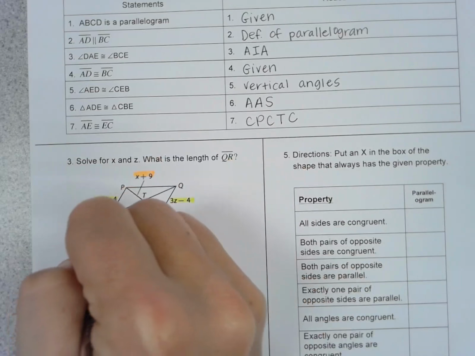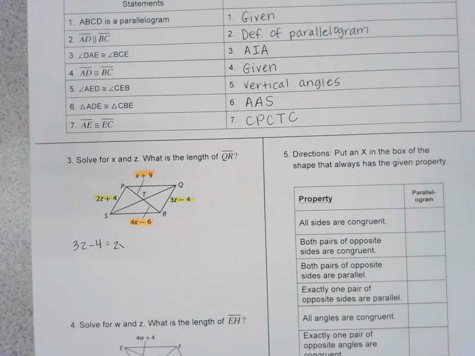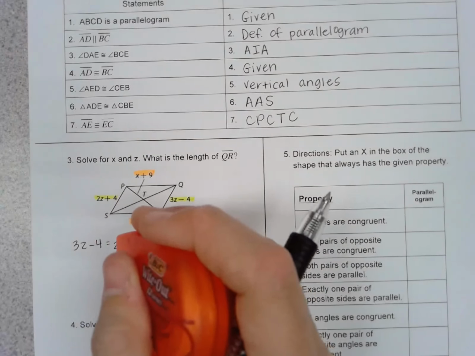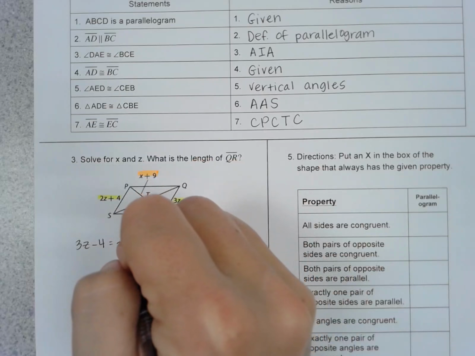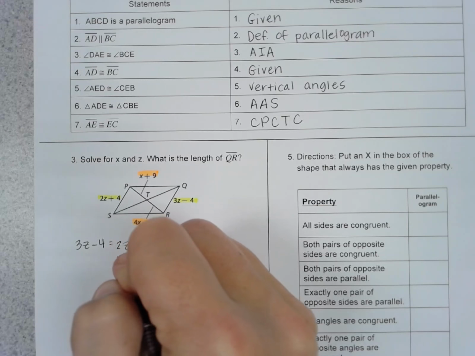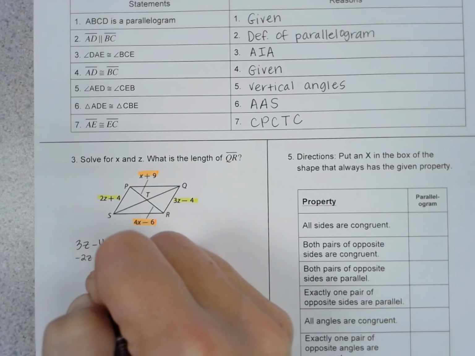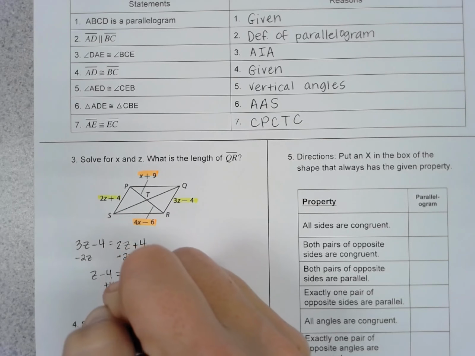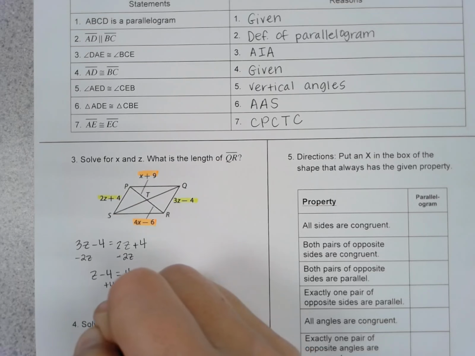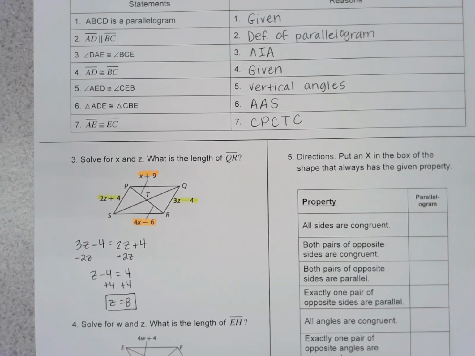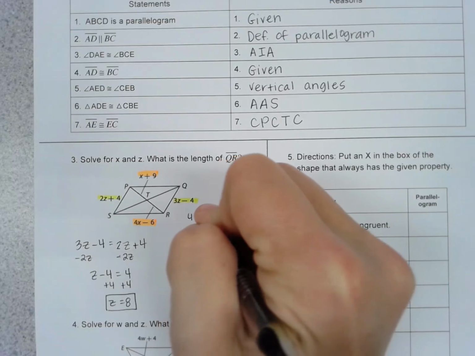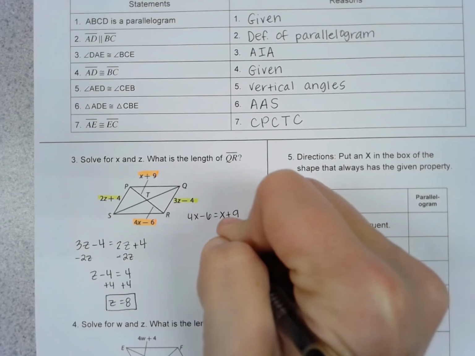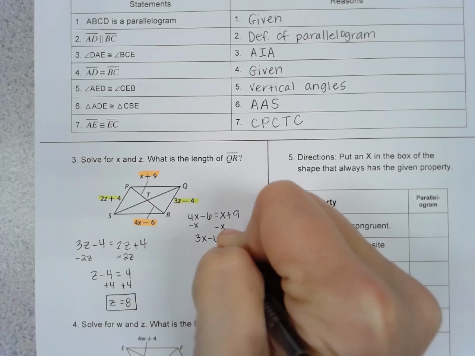So 3z minus 4 is equal to 2z plus 4. And I put lines through my z's so that you know that they're z's. So when I solve this, I'm going to subtract the 2z from both sides, and I'll get z equals 8. And then I also need to solve for x. So when I solve for x, I'm going to use the fact that the diagonals bisect each other. So I'm going to set 4x plus 6 equal to x plus 9. It doesn't matter which one you put on which side. You'll get the same answer.